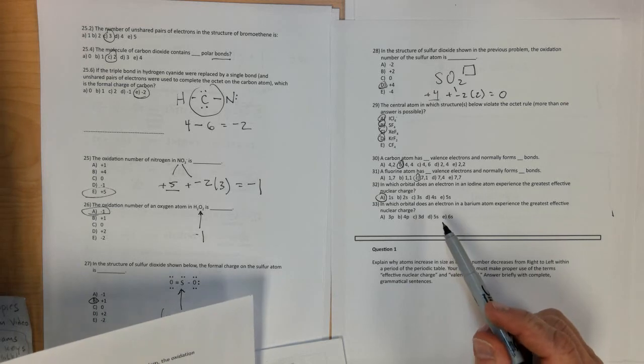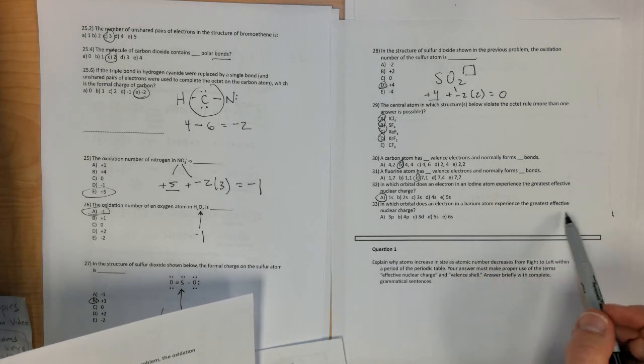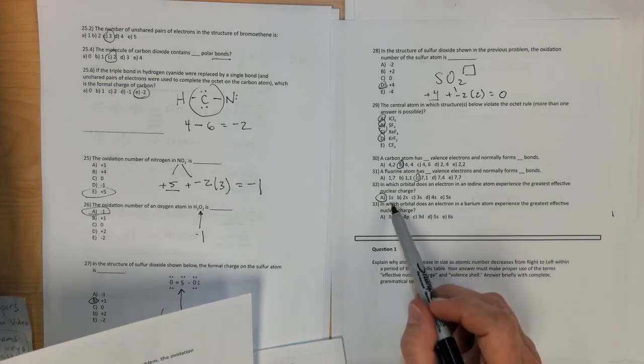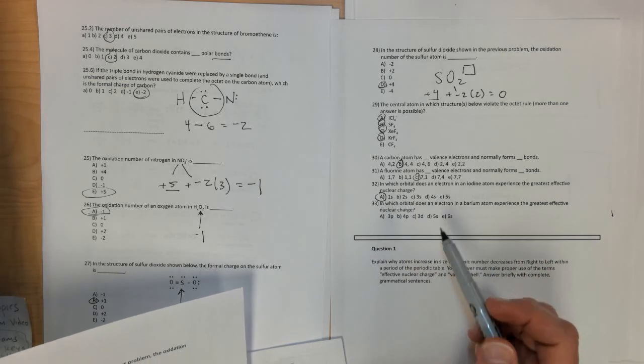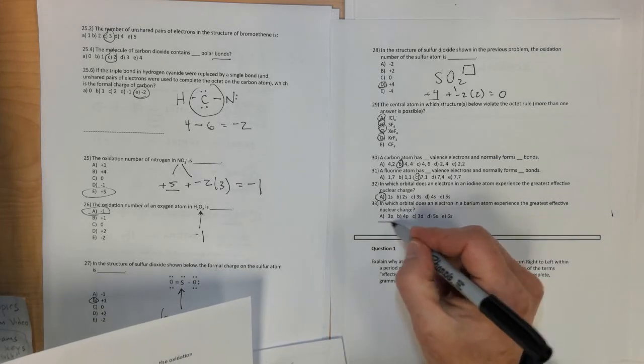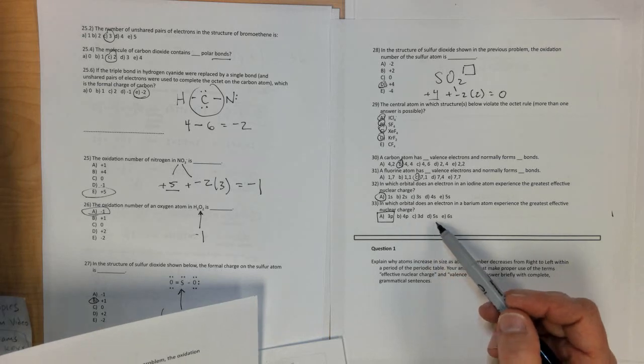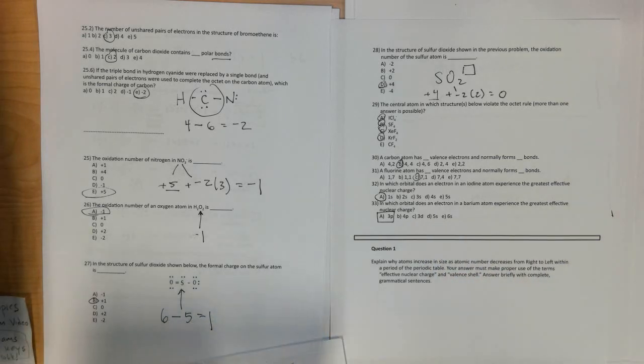Number 33, in which orbital does an electron of barium experience the greatest effective nuclear charge? Here you're not given a 1 or a 2 level electron, so you have to pick the one that's closest to the nucleus, which would be the 3p, because of course the 4p, the 3d, the 5s, and the 6s all fill later, and the electrons would be further away from the nucleus. More in the next video.